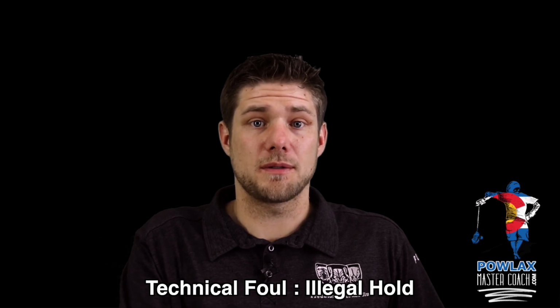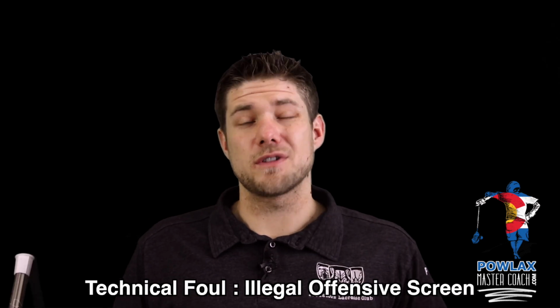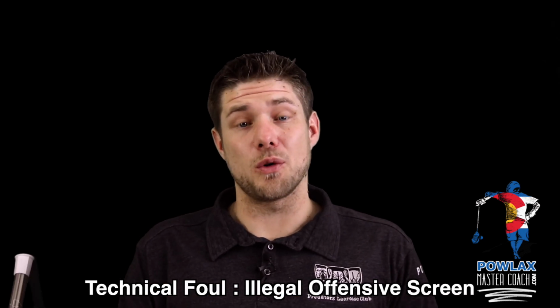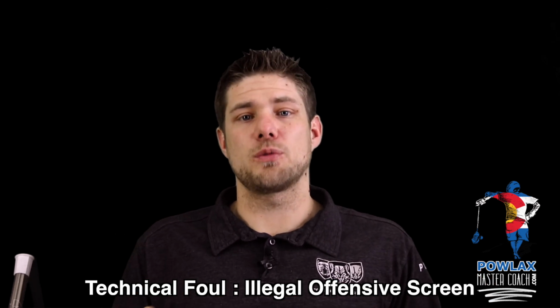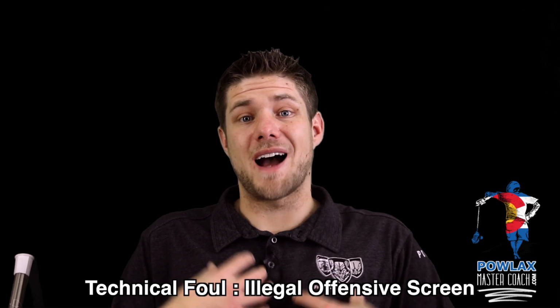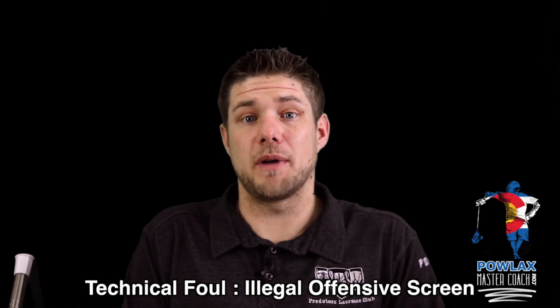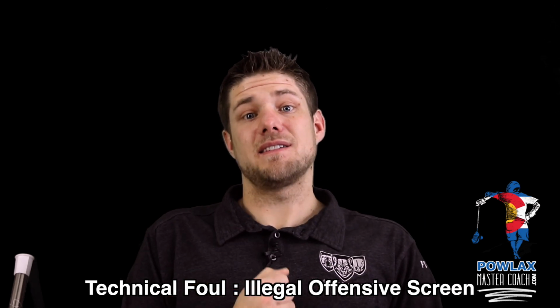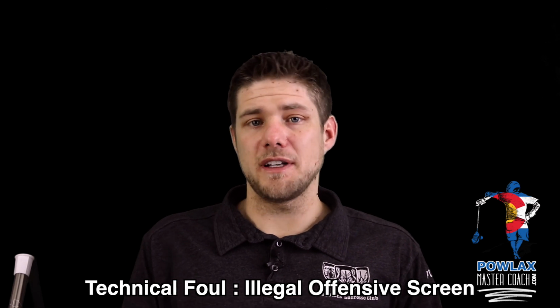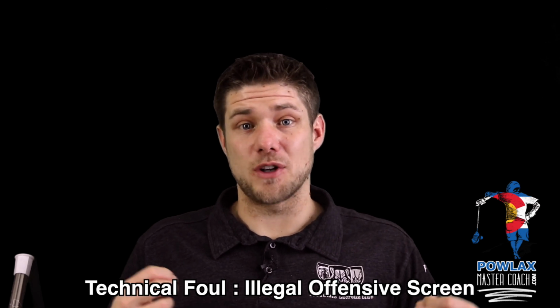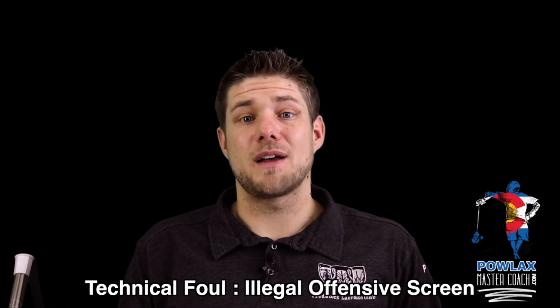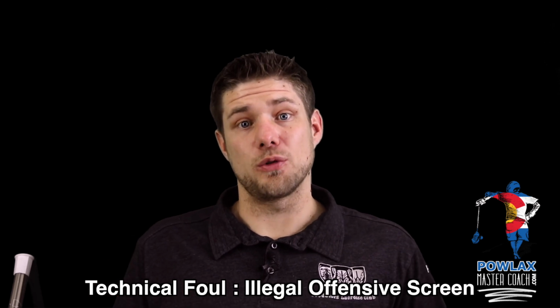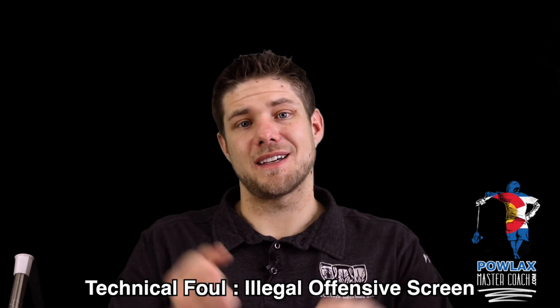To go over an illegal offensive screen, first let's talk about what a good screen or good pick is. A good pick happens when my feet are no wider than shoulder width apart, my feet are stationary and I am stationary, so I'm not trying to bump anyone, and my stick is in tight towards my body. So an illegal offensive screen is when any of those items don't happen. So I'm not allowed to be moving to bump another player. I'm also not allowed to have my feet wider than shoulder width, and I cannot have my stick extended trying to bump another player.